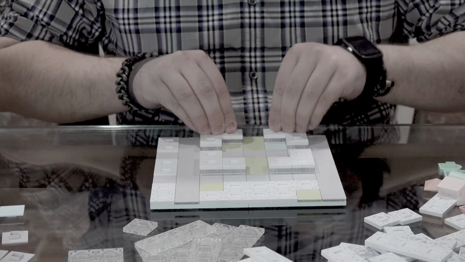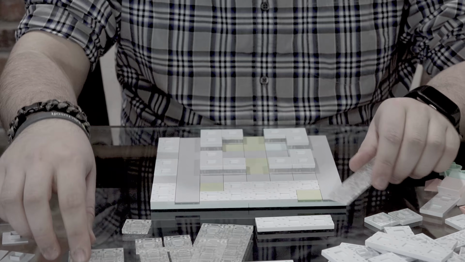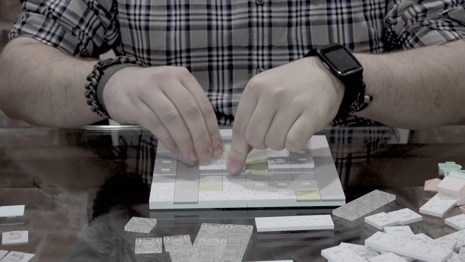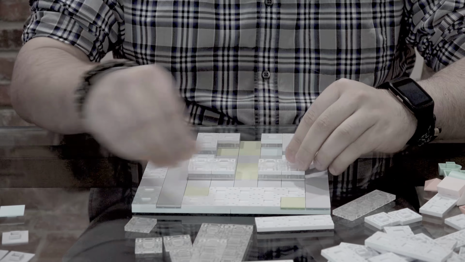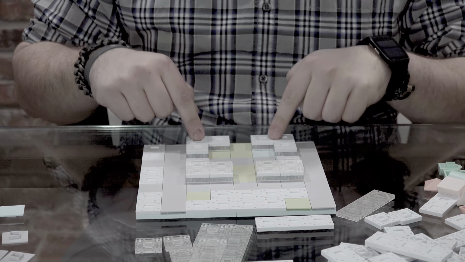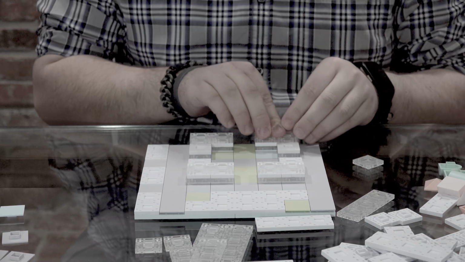Alright. Let's go ahead and raise it up one more floor. So we'll have two-piece clear, two-piece clear, and then on this side we'll have two-piece clear and two-piece clear.